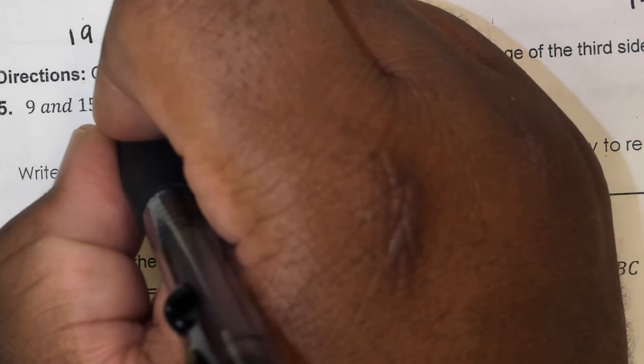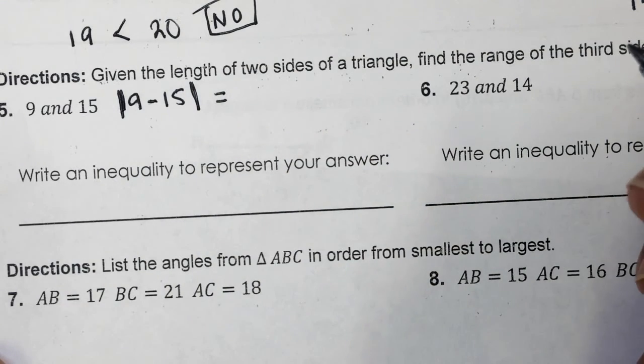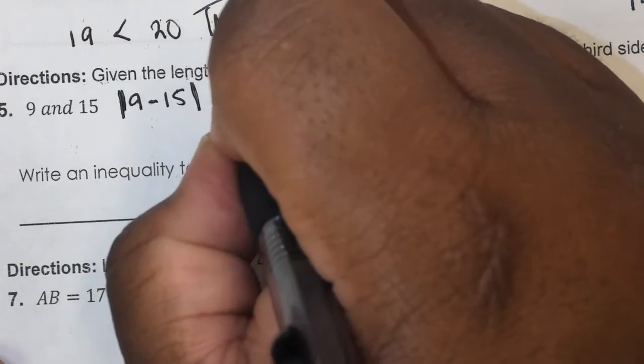The reason you have absolute value there is because you don't want a negative answer. Y'all should know that absolute value gives you positive answers. It's just asking the distance between the two numbers. 9 minus 15 is negative 6, but the absolute value is 6.